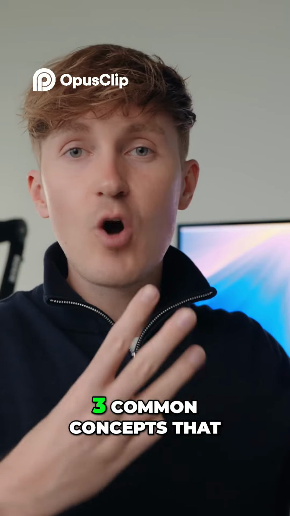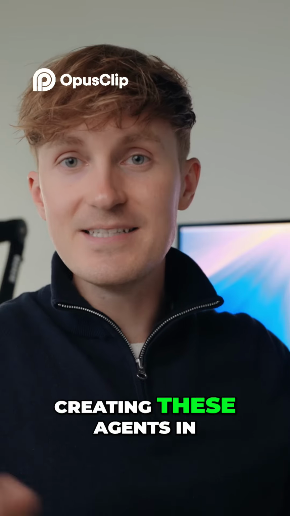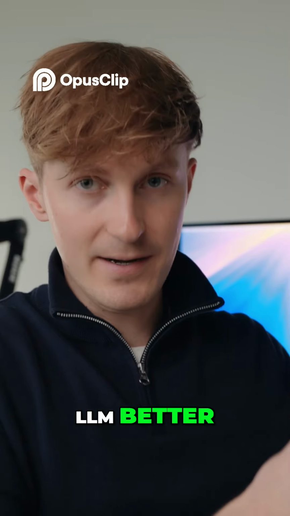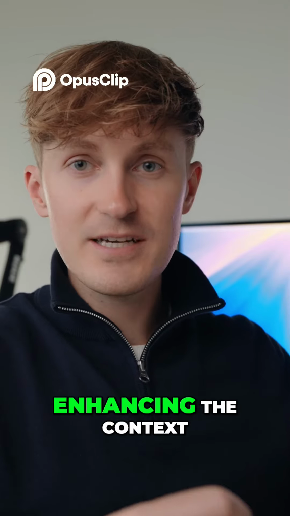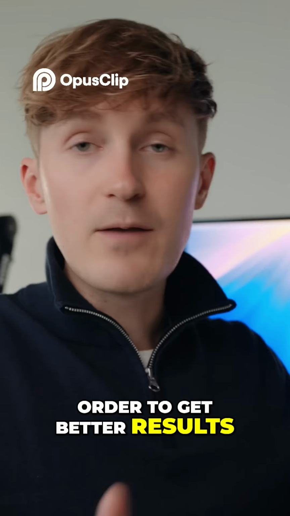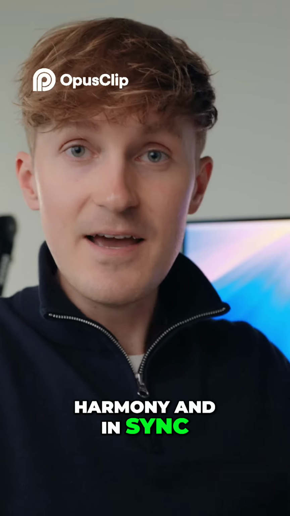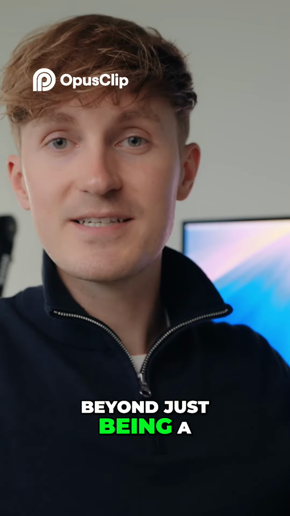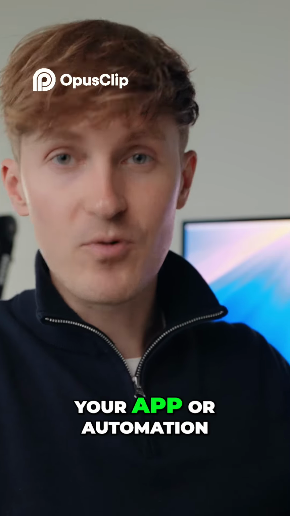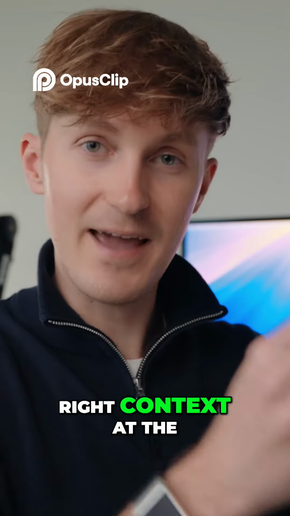So these are the three common concepts that you'll encounter when you're working with LLMs and creating these agents in order to make the API call to the LLM better. This is all about enhancing the context, providing more context in order to get better results. And when you combine these three and put them together in perfect harmony and in sync, they take your application beyond just being a simple OpenAI or ChatGPT wrapper and really take your app or automation to the next level just because it can get all of the right context at the right time.